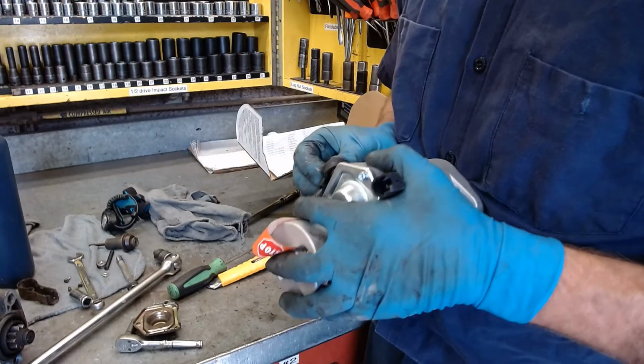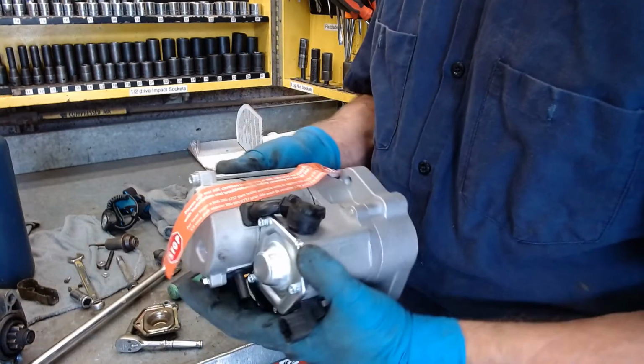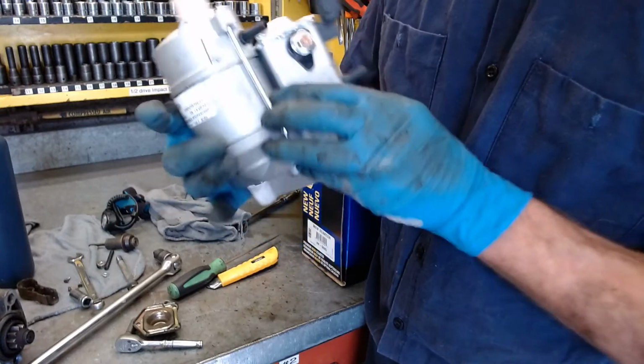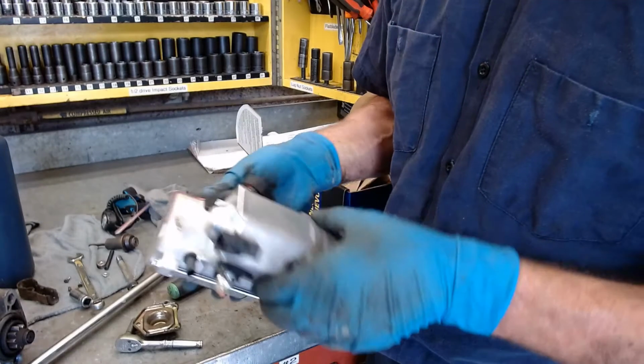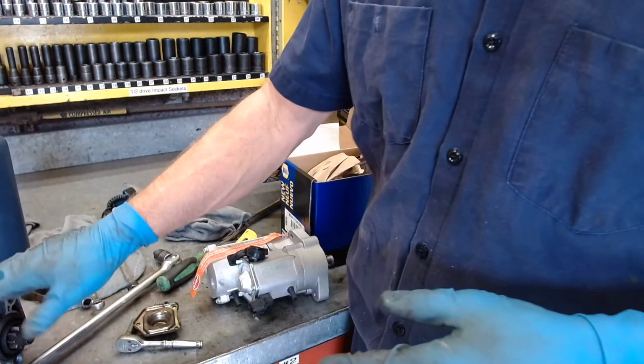Let me get that right back on there. Anyways, let's see what it says. Does it say hecho en Mexico? This one, it's a new starter. Doesn't say where it's made. All right, I think what I'll do is see if I have a cover for this old one.